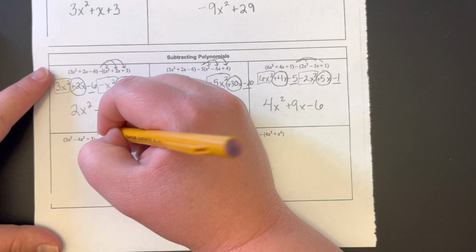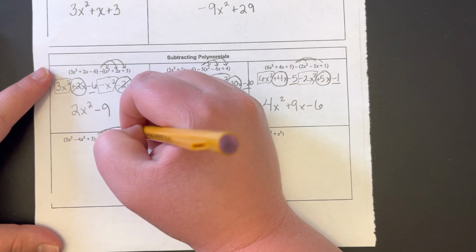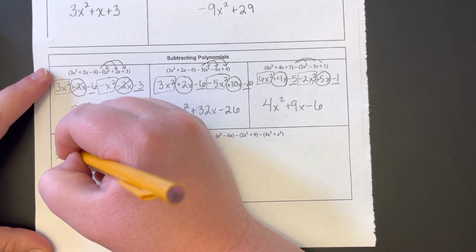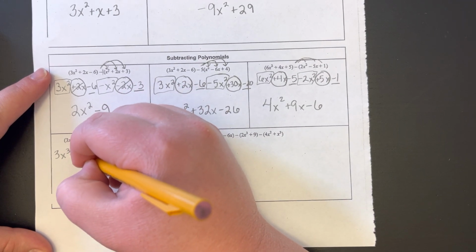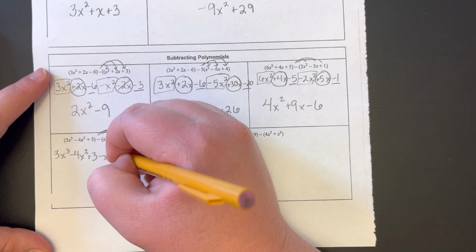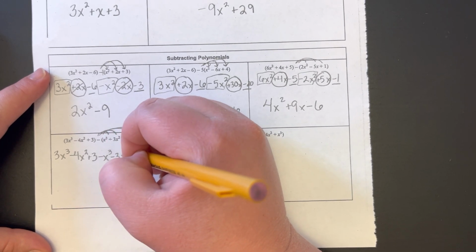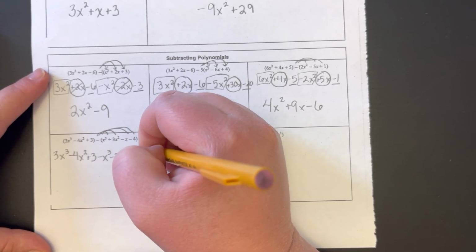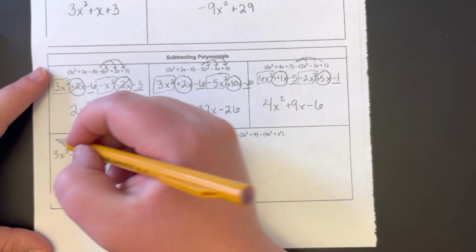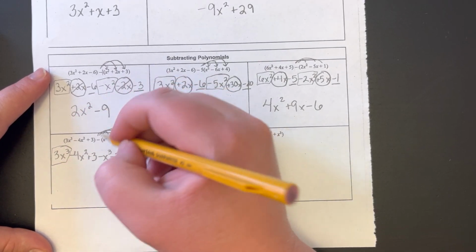Same idea. Here we go. Oops. Doing it 4 times this time. So 3x cubed minus 4x squared plus 3 stays the same. And I have negative x cubed minus 3x squared plus x plus 4. Remember, each sign is going to change there because of that negative in front. Combine like terms. This time the biggest exponent is 3.